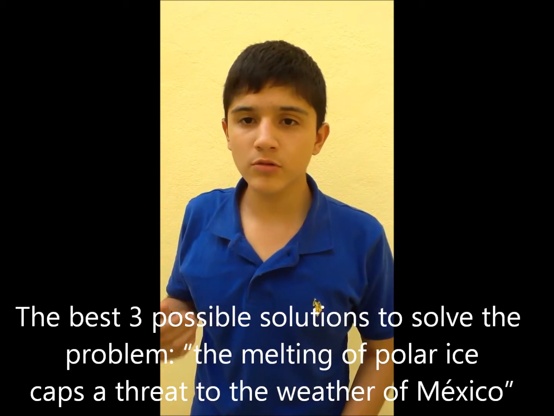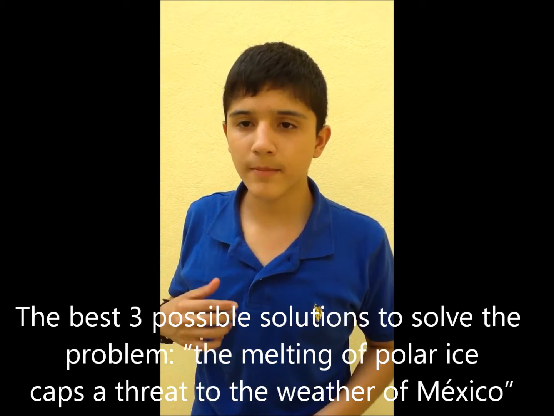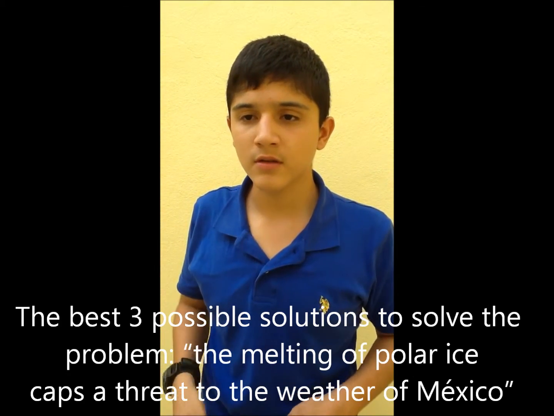Three possible solutions to solve the problem of the melting of polar ice caps. Number 1. Reduce burning of fossil fuels and search other alternatives to obtain energy, like solar energy or wind power. Number 2. Use different technologies of today like electric cars or hybrid cars. Number 3. Many scientists believe that stopping eating meat will be the most significant change because the meat industry is the most pollutant industry.